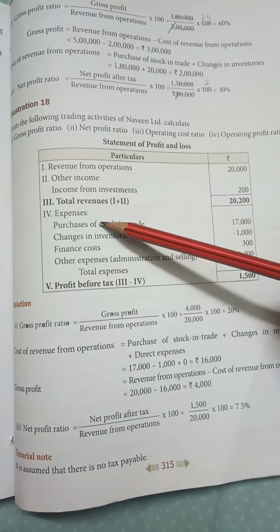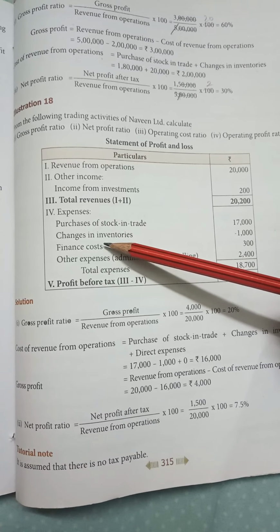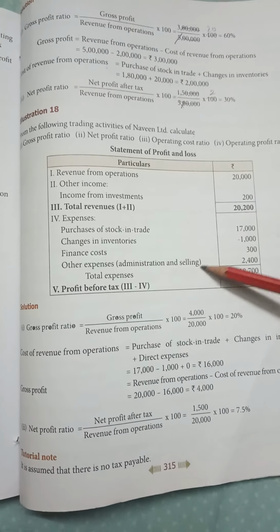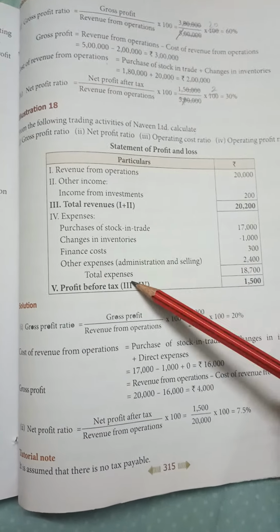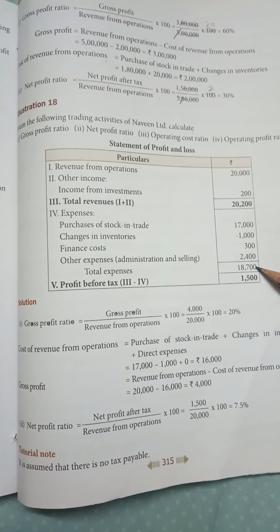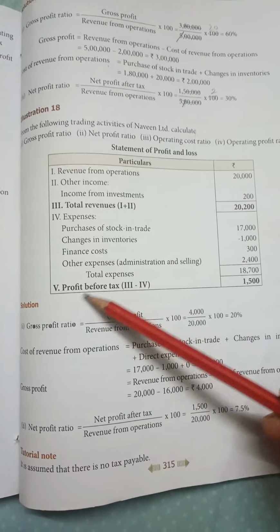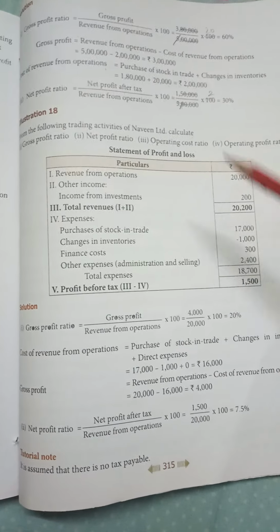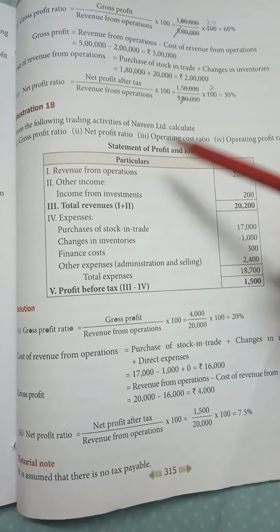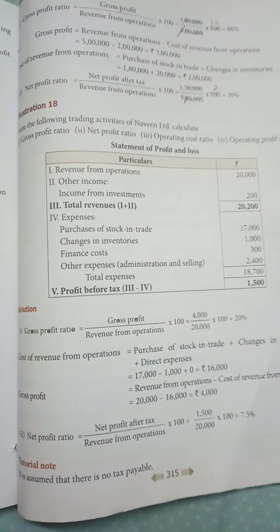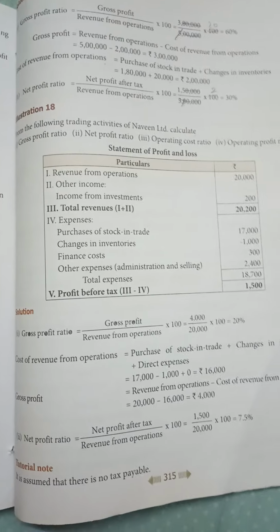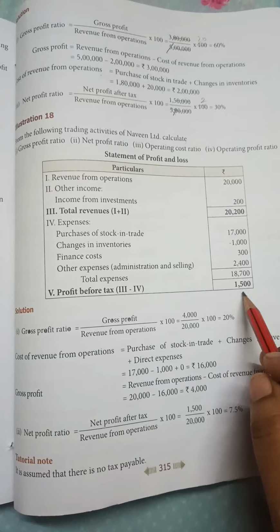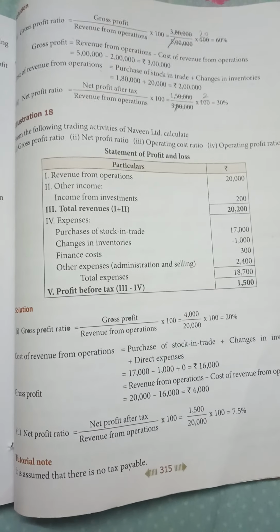After which you have certain expenses: purchase of stock and trade, change in inventories, finance cost, other expenses which is your administration and selling expenses. So total expenses comes to 18,700. With this we also have profit before tax as 1,500, but here there is no percentage of tax given anywhere in the sum. So what we have to take up is this 1,500 profit before tax, which will be taken as your profit after tax.